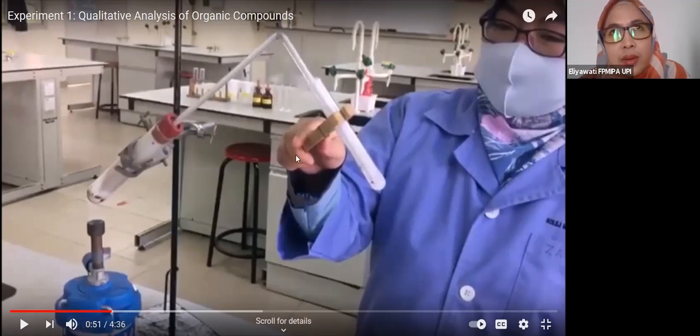The keyword of the conclusion: we will identify that organic compounds always contain carbon and hydrogen elements.